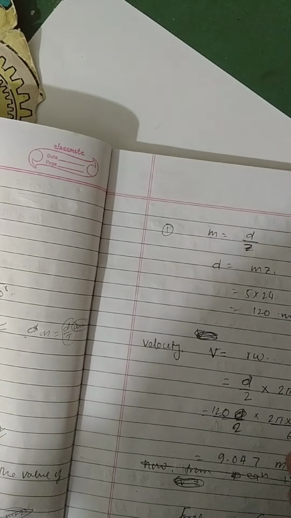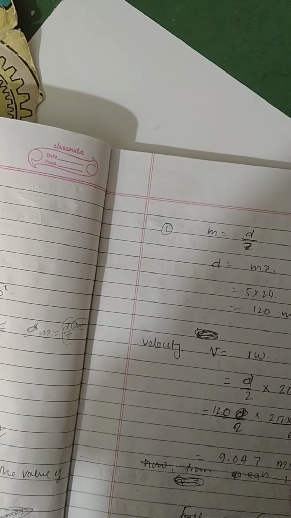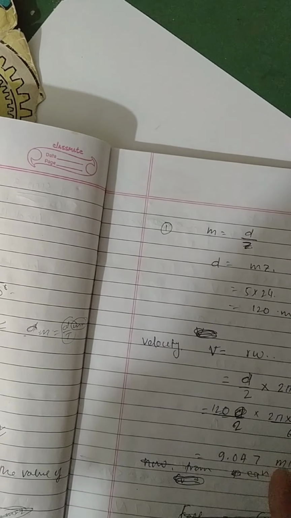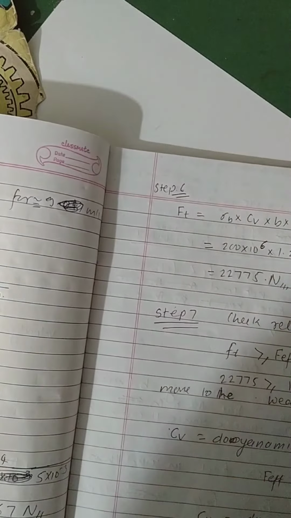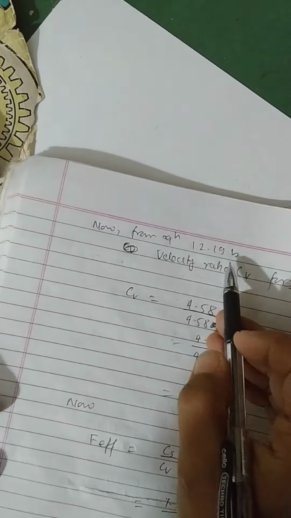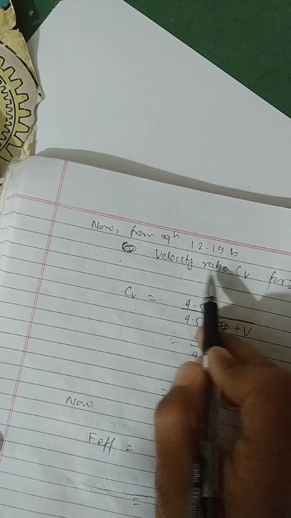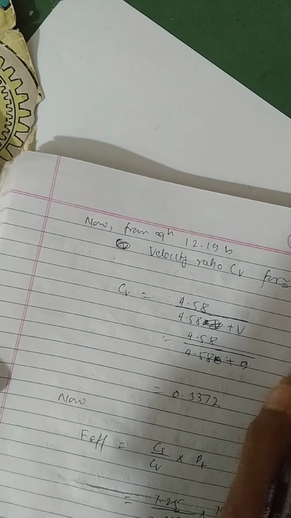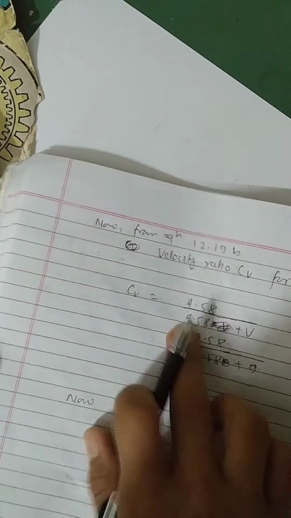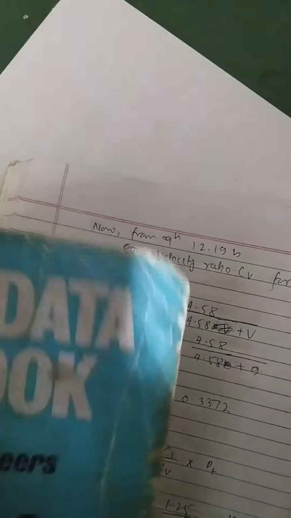We assumed v equal to 25 earlier, but now the actual velocity will be this. We will verify it again. Okay guys, so now from equation 12.19b, the velocity factor Cv for approximately 9 meter per second will be this. What is 12.19? We have to go to the Barth formula.